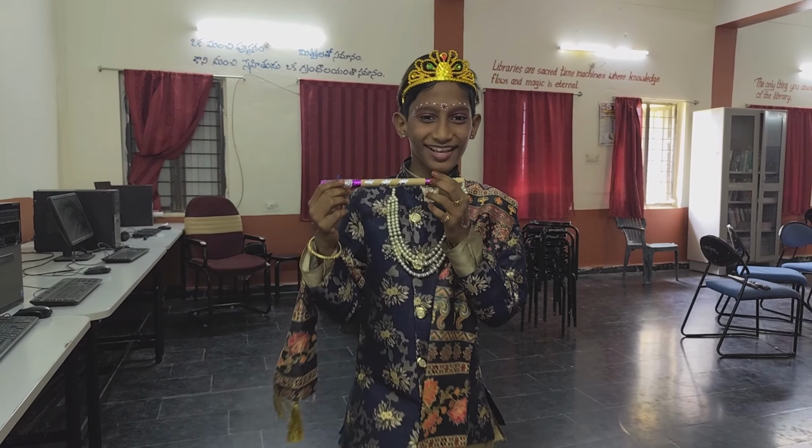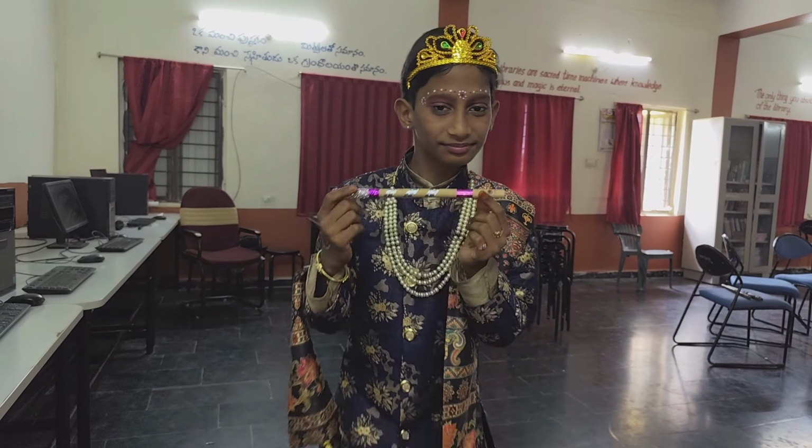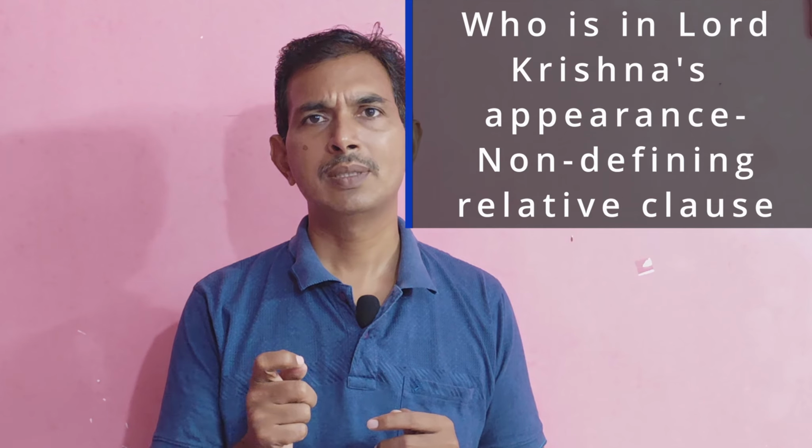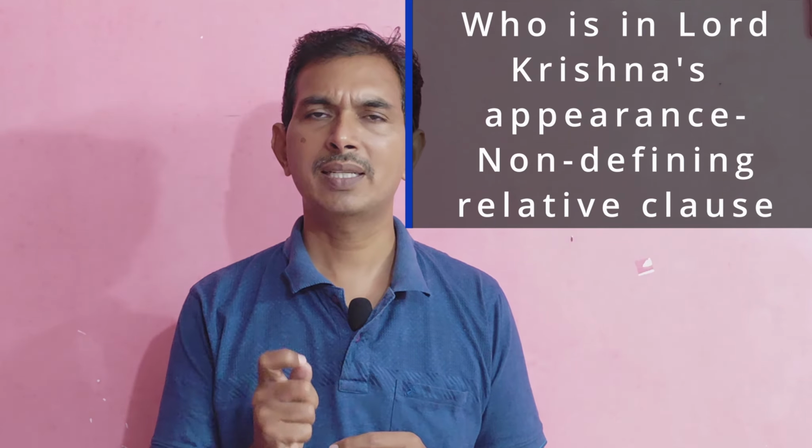Now let us look at a non-defining relative clause. Trilok, who is in Lord Krishna's appearance, belongs to 6th standard. In this sentence, the relative clause who is in Lord Krishna's appearance is a non-defining relative clause. A non-defining relative clause can be removed without creating any ambiguity.